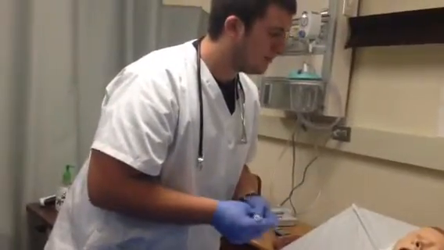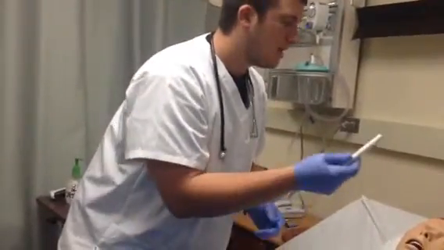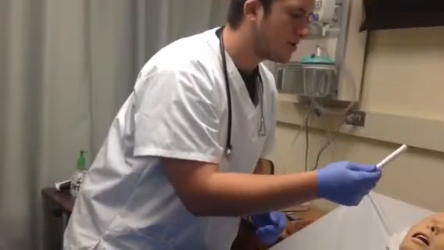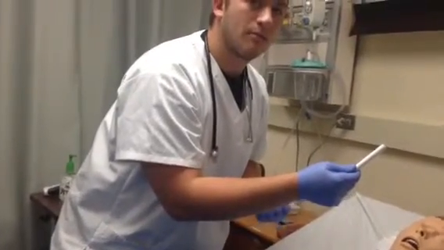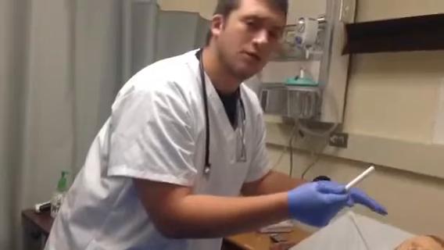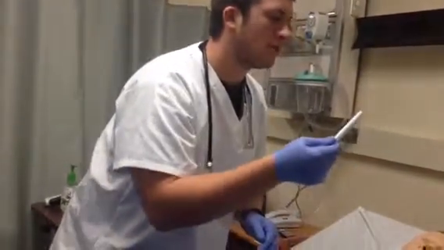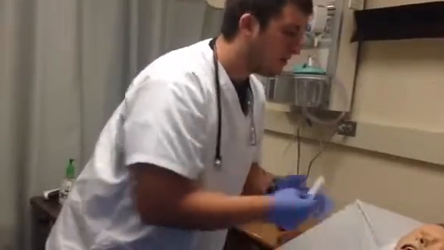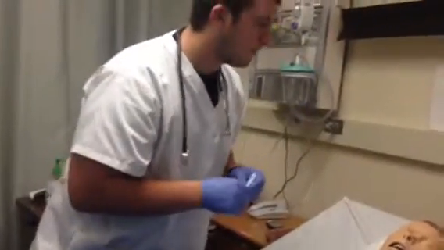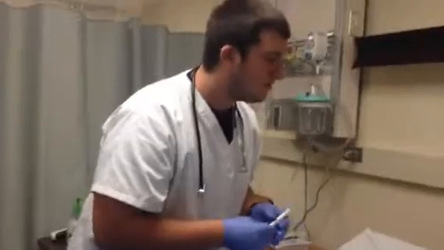I would then take my pen. I would say, can you focus on my pen, and this is just to track to see if his cranial, his ocular nerves and muscles are working correctly. So they should follow the pen, being able to focus out, focus in, to make sure that his muscles are not damaged in any way.